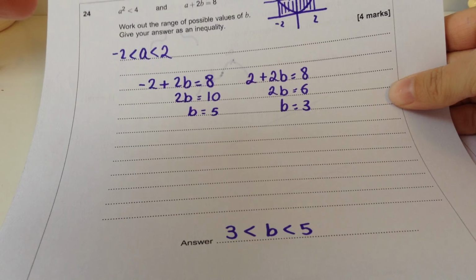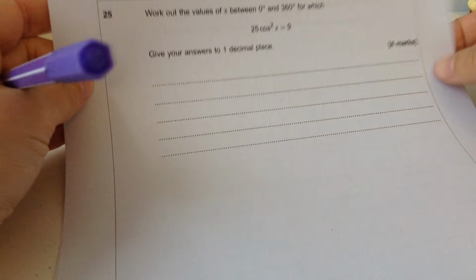That's a weird question. 4 marks. It's very easy for 4 marks.